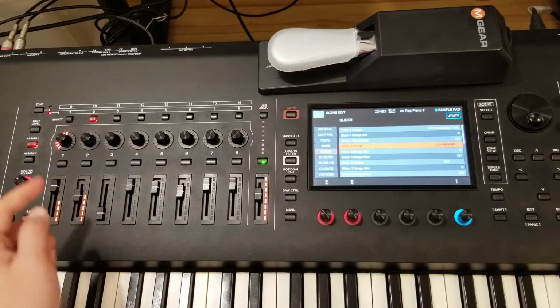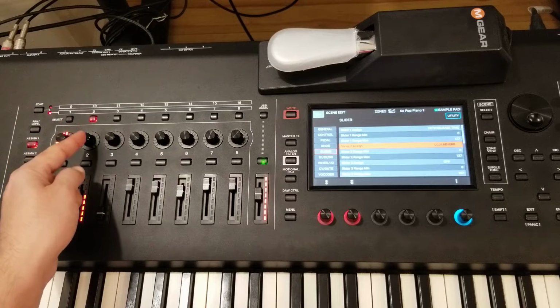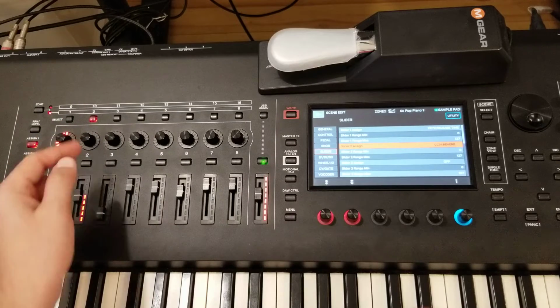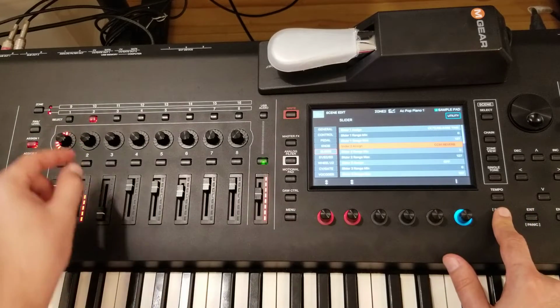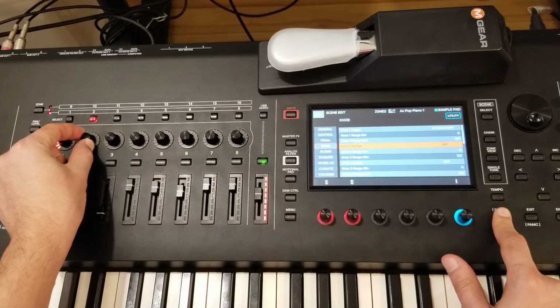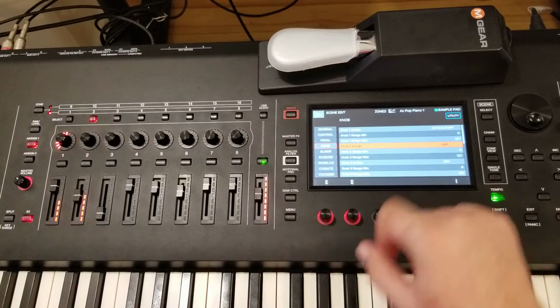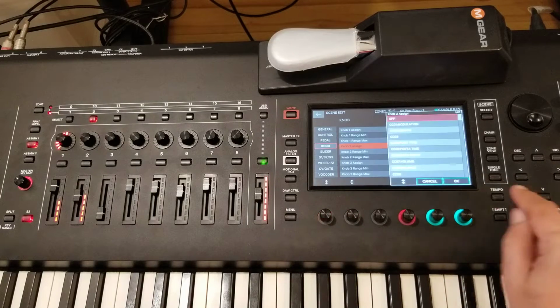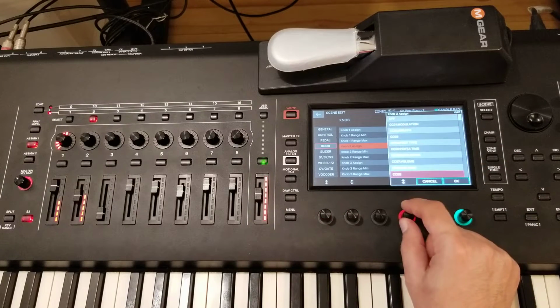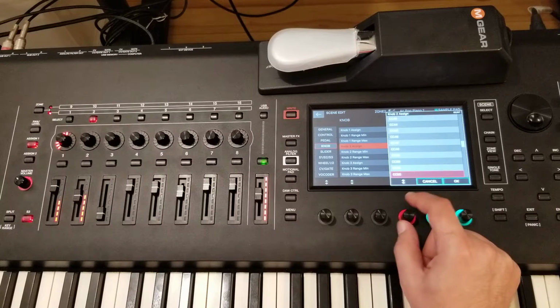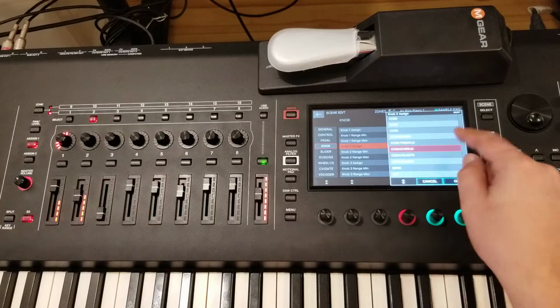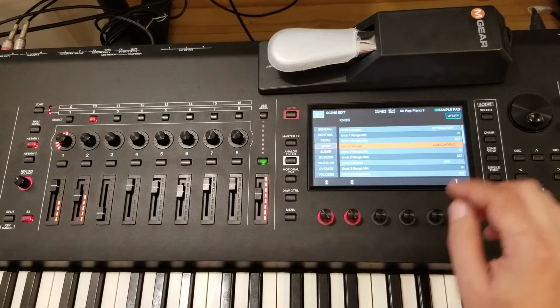Let's do something else. For example, let's try to assign chorus to this knob. Hold shift and move this knob and you'll be here. Knob 2 assign selected. So I press enter and you'll be on this list. Let's move to different functions. Let's try, for example, chorus. Yeah, chorus. Press OK.